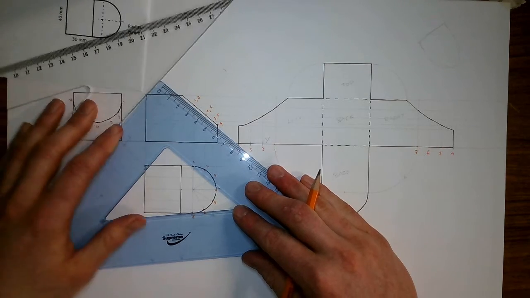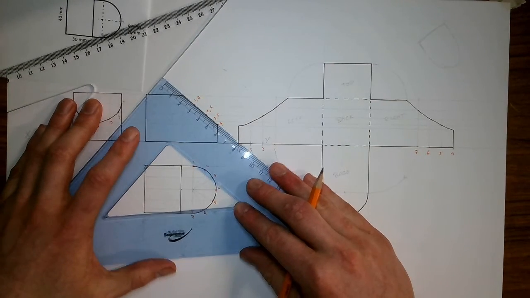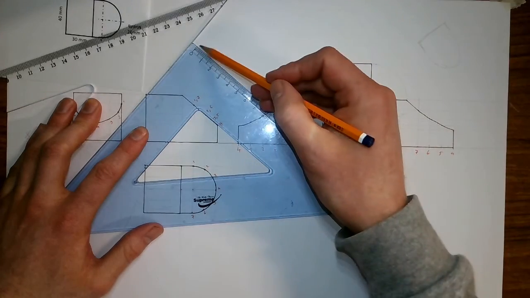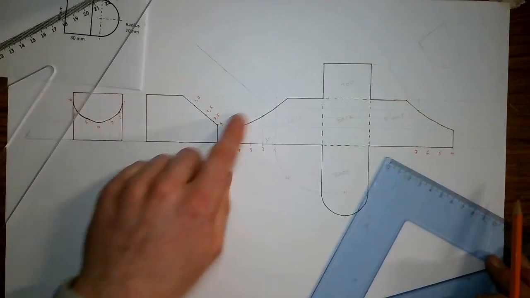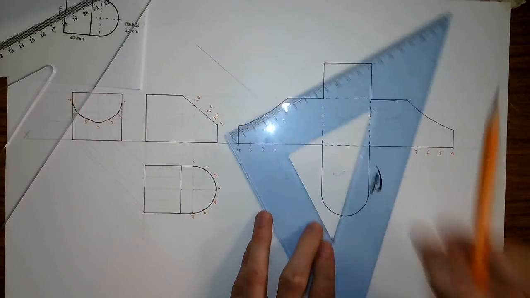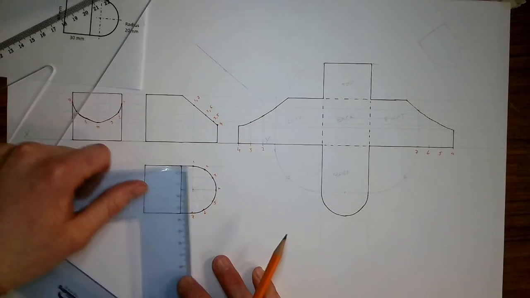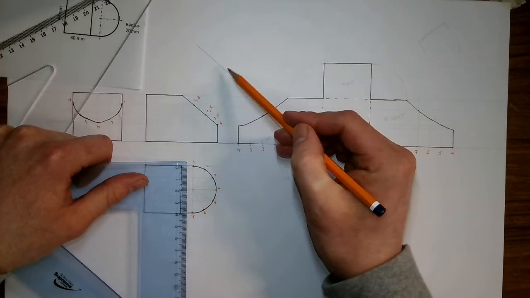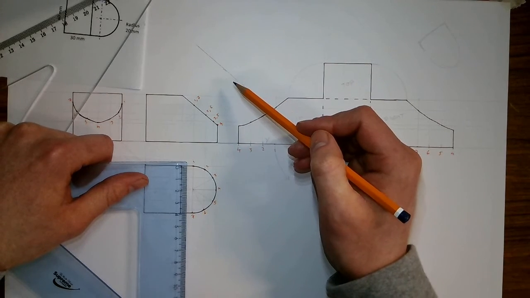So you can use your sliding set squares. I'm going to draw a point there. So it's just a line out. I think it came out 40 or something like that. Should be enough room, because the overall length of it is 40, so I should only be coming 20 either side of this line.